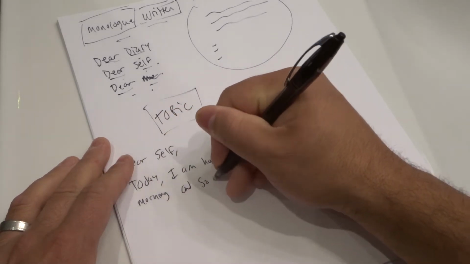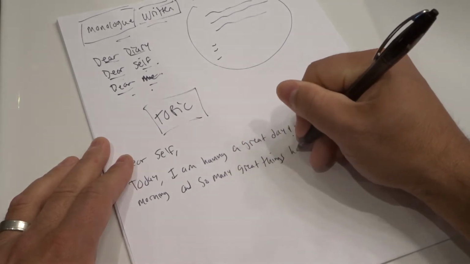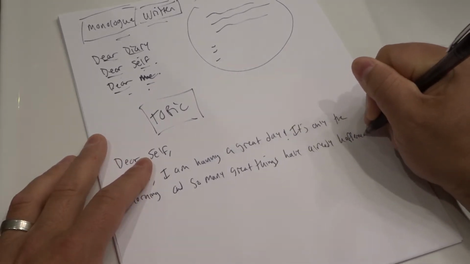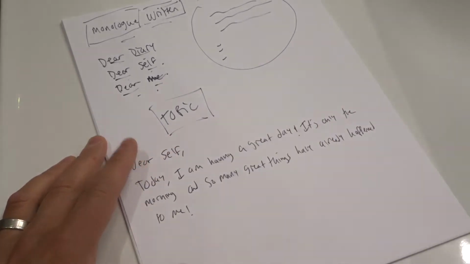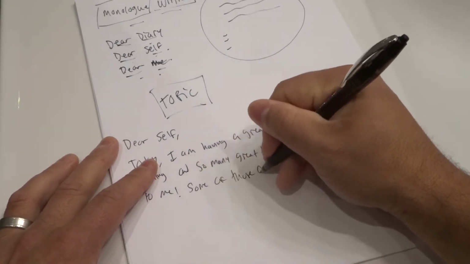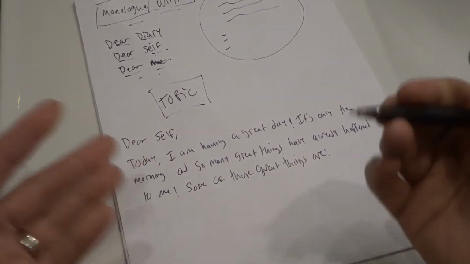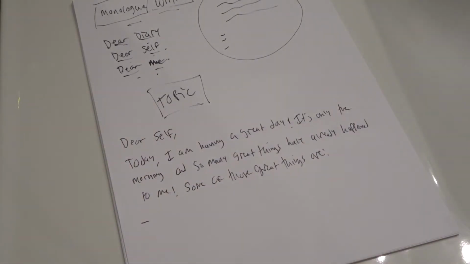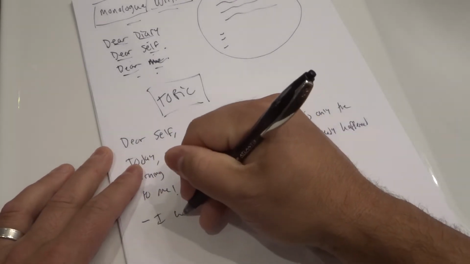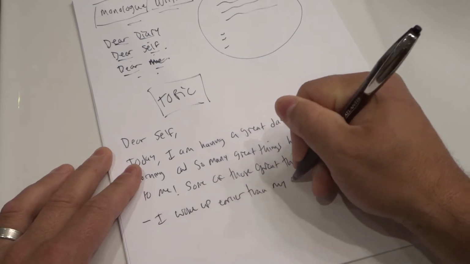And so many great things have already happened to me. That sounds great. And I can say some of those great things are, and then I can transition to a list. So I can say, I woke up earlier than my alarm.